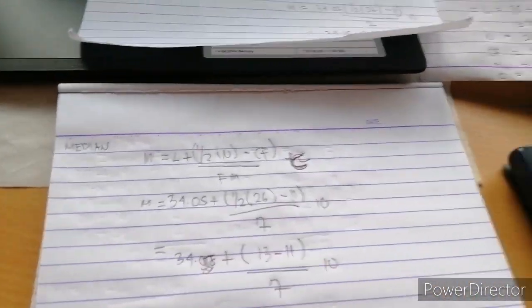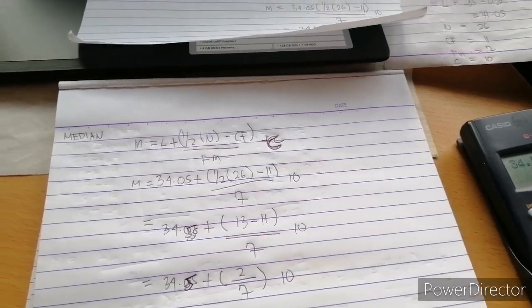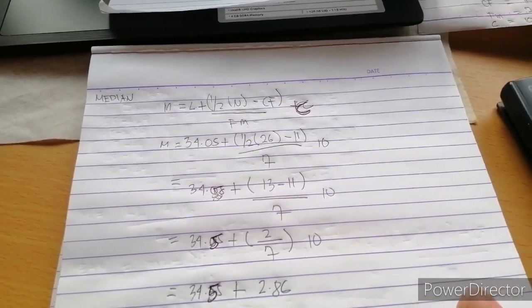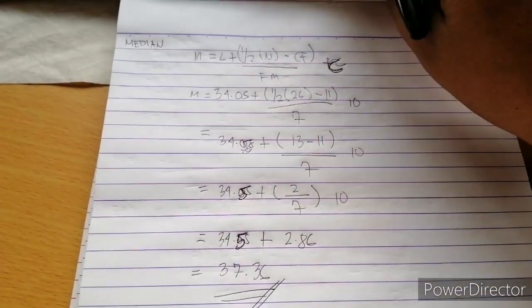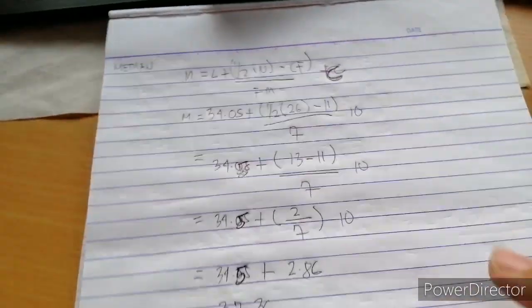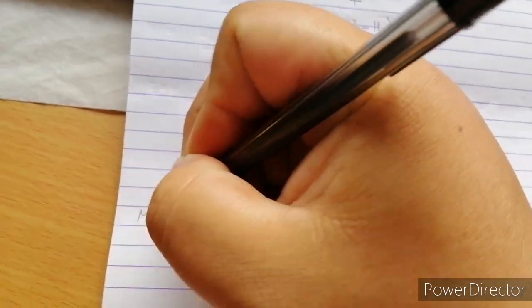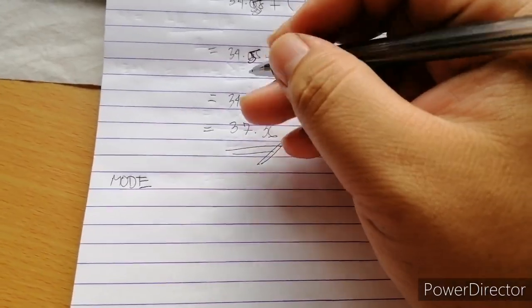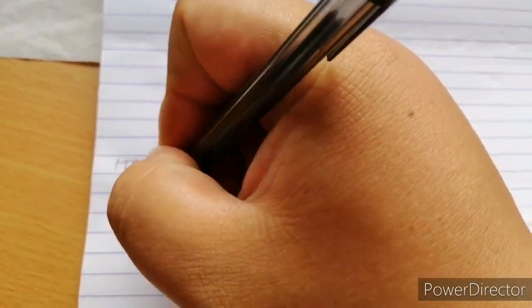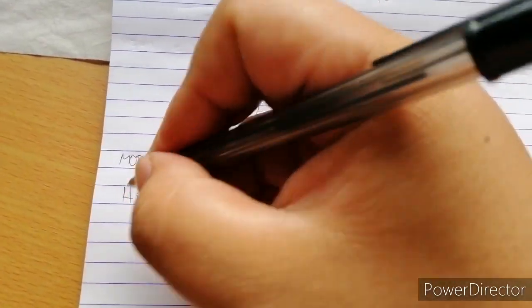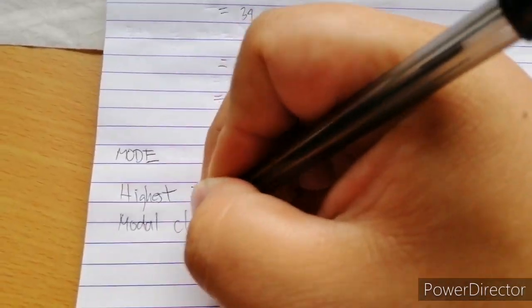So by getting the mean, we can now determine where in the data set the median can be found. That is 37.36, which is between 35 and 44. So next, let's proceed to the mode. To get the mode, we first need to determine the highest frequency and its modal class.